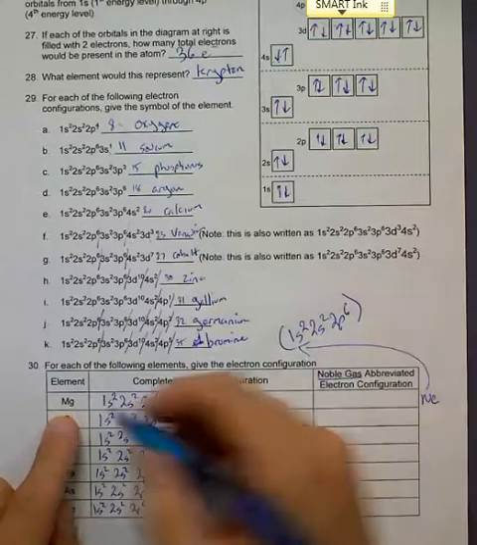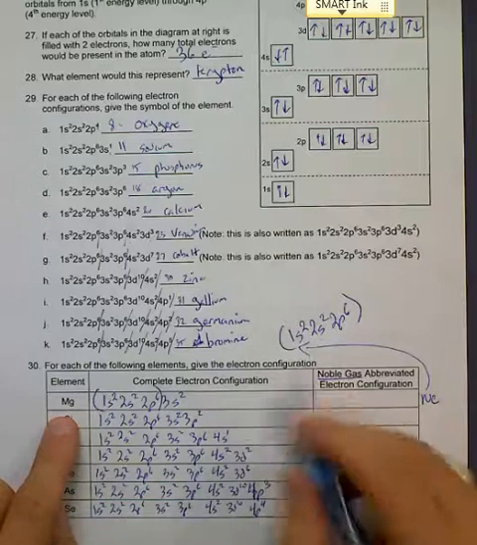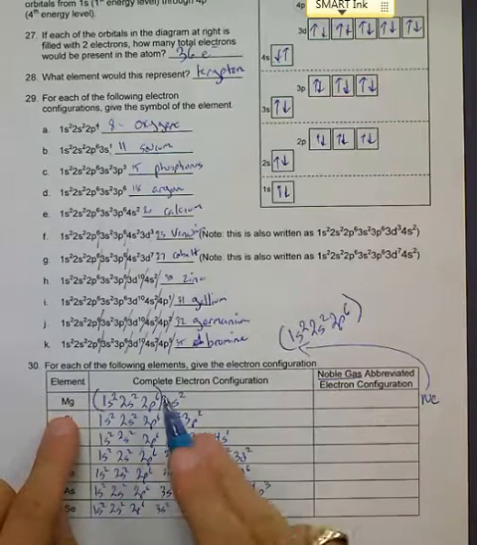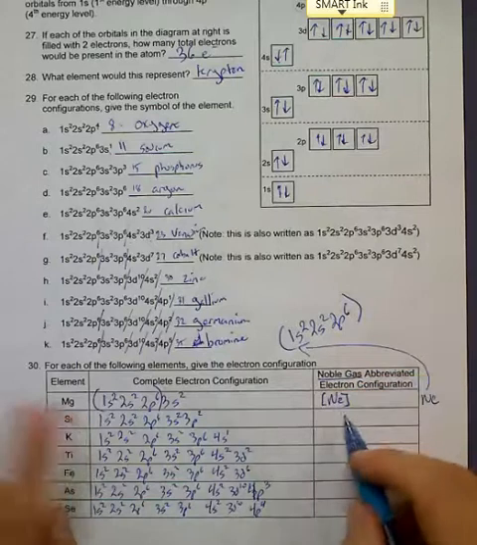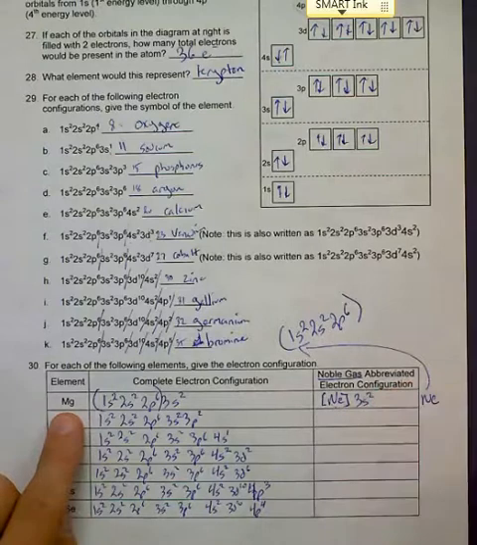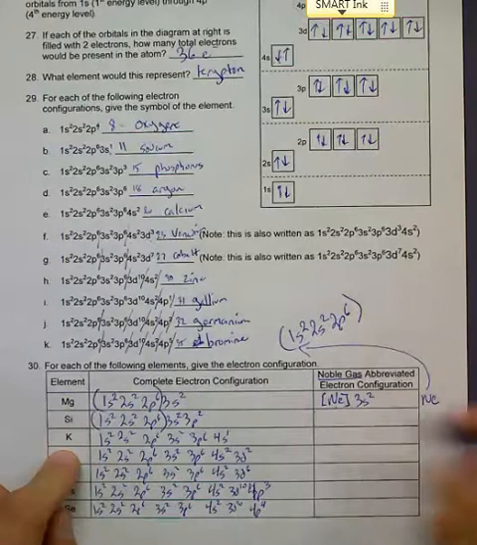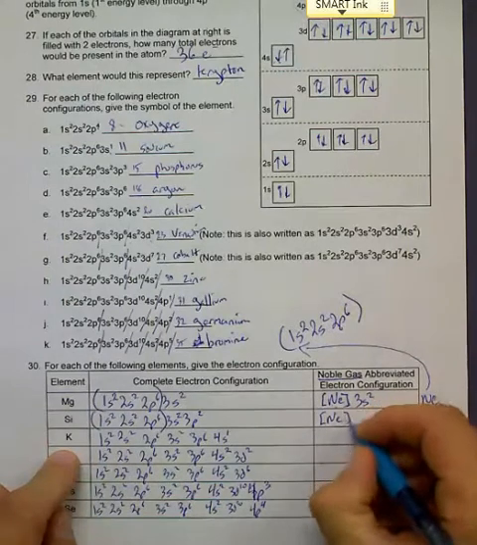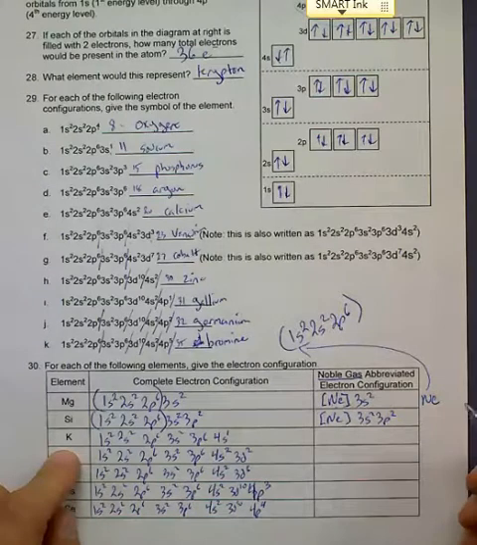Well, check it out: 1s2, 2s2, 2p6, 1s2, 2s2, 2p6. I can replace that part with neon. So I just put that in. I say that, hey, look, magnesium looks like neon, except it's got an extra 3s2 tacked on top of it. Silicon looks like neon, except it's got an extra 3s2, 3p2 tacked onto it.